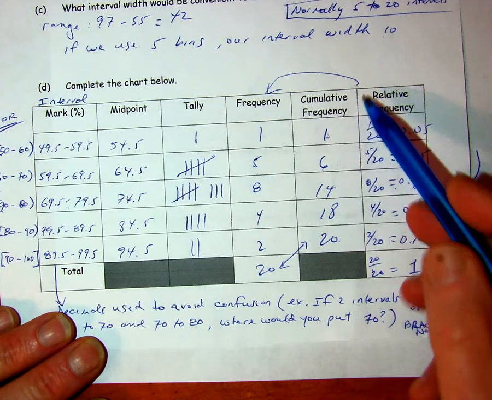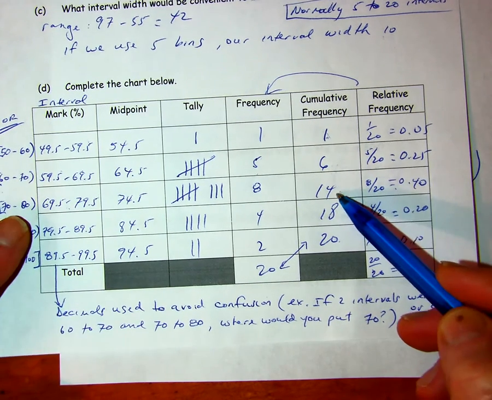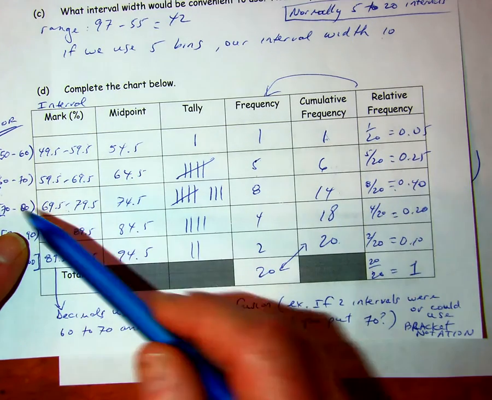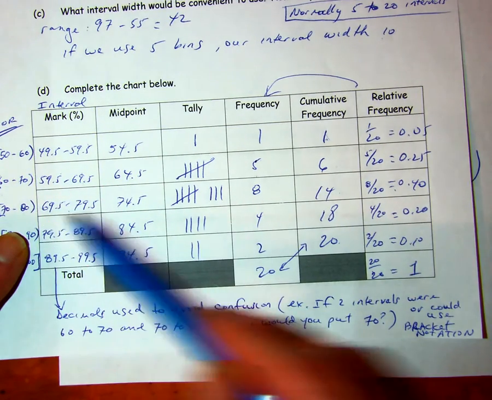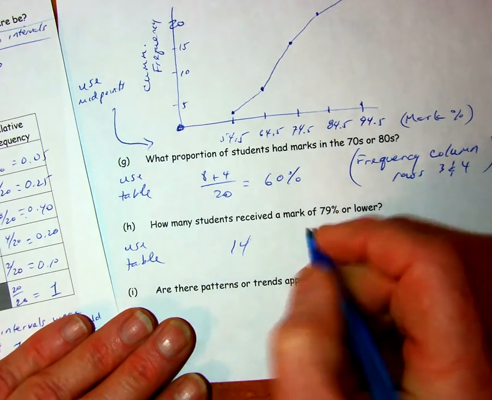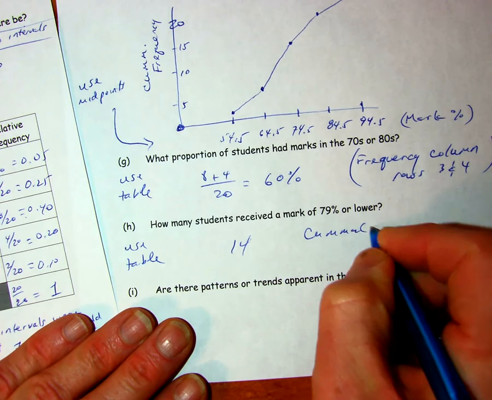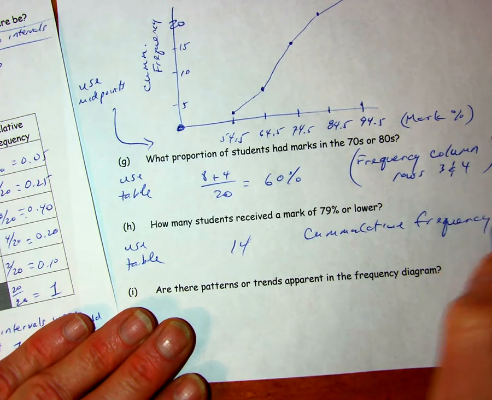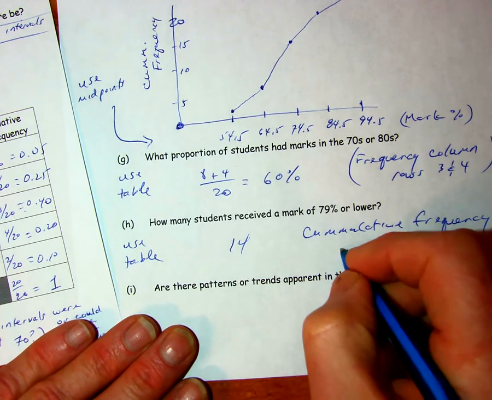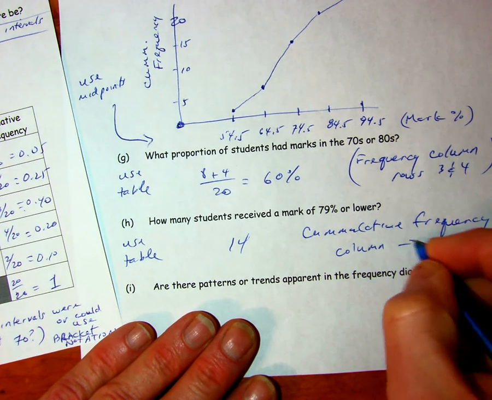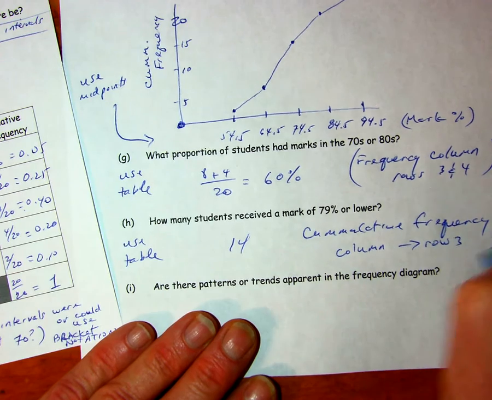Well, it's this, right? You use the cumulative frequency. So 14 students got either from 50 to 60, 60 to 70, or 70 to 80. So you use the cumulative frequency. So the answer is 14, and it's the cumulative frequency column, and it's row 3, the third row.